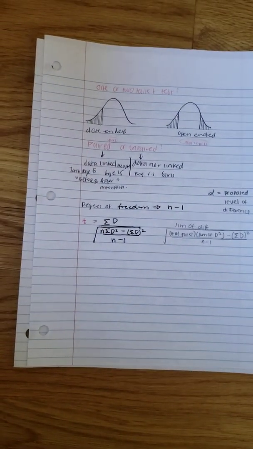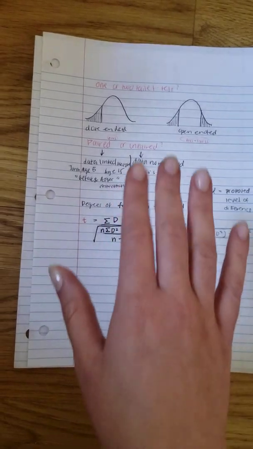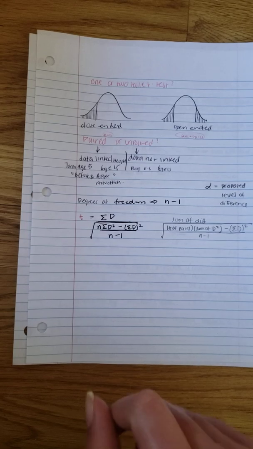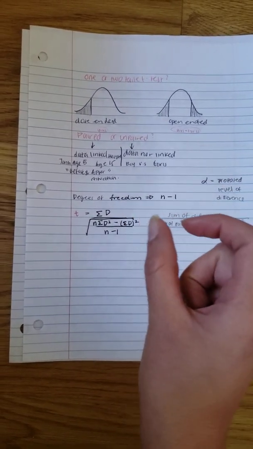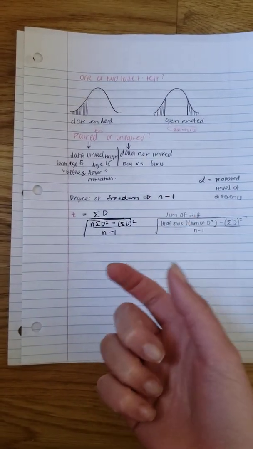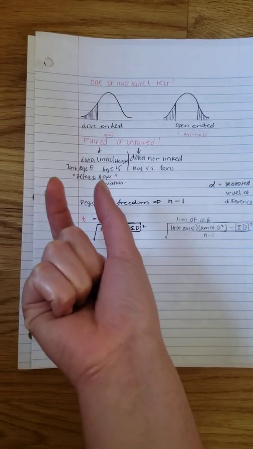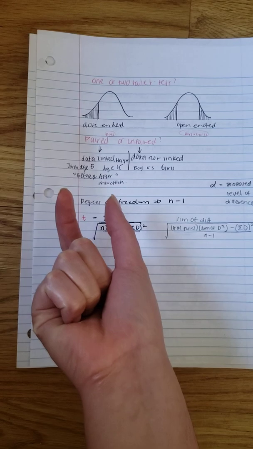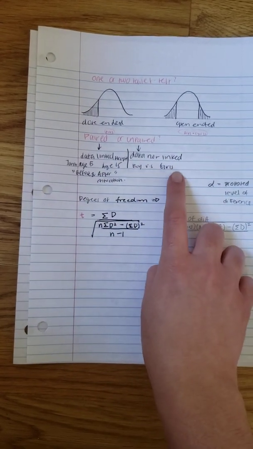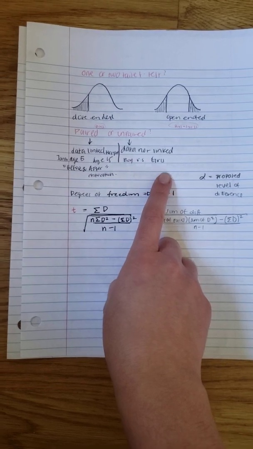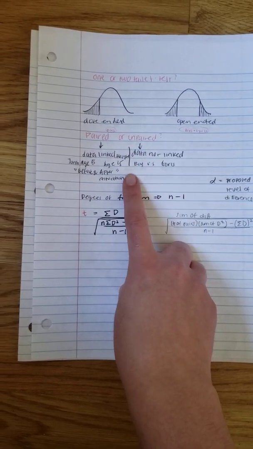Unpaired data would be if we have the height of boys versus girls. There's no way that we are going to be able to link those two numbers. We're going to have mean values that are linked between them, but it's not linked as a before and after. If John is here and Maria is here, the height of this person is not going to affect the height of this other person, right?